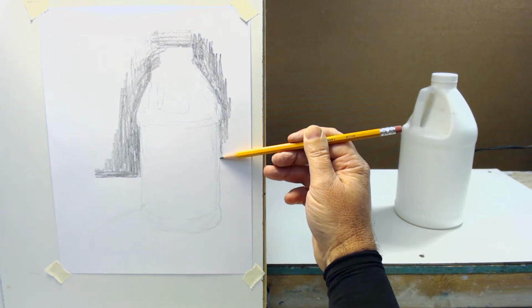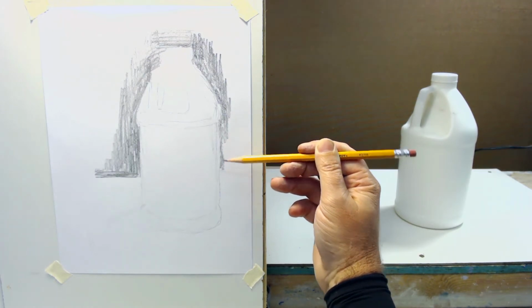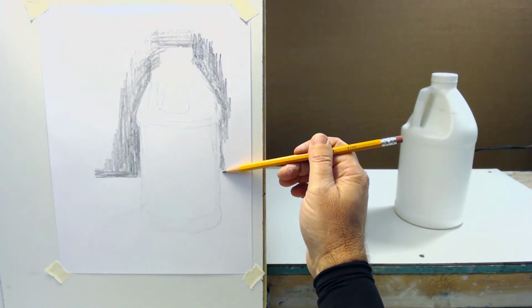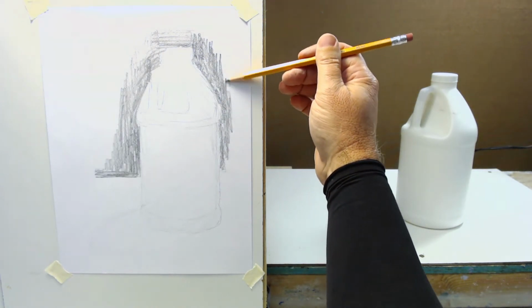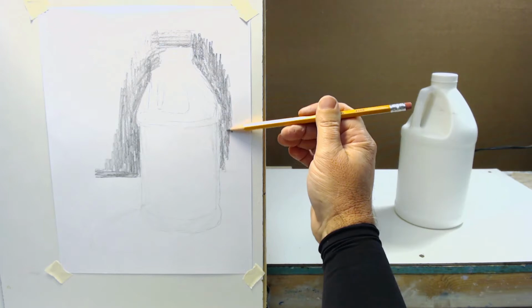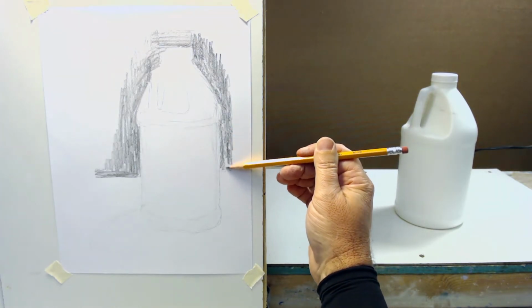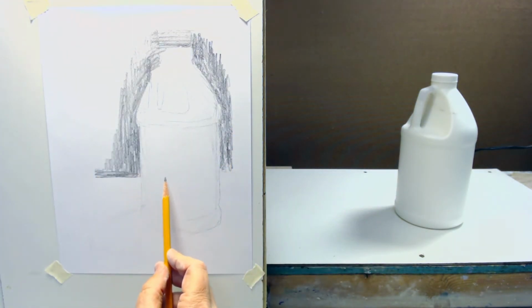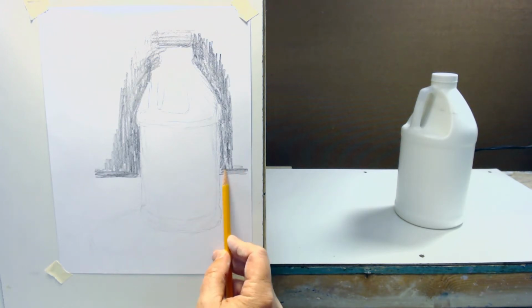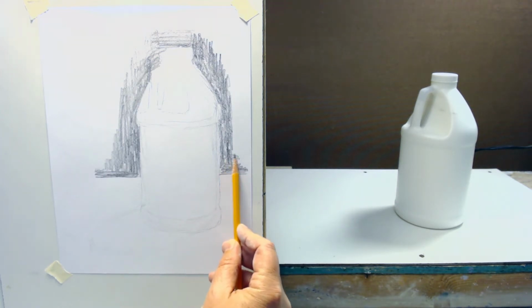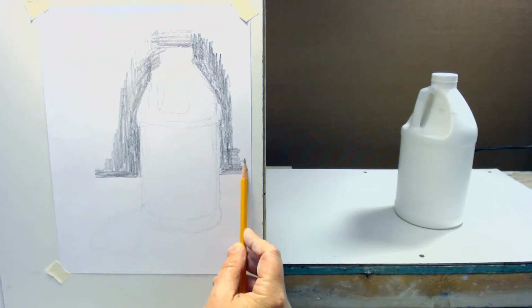Okay. So I continue to give it this difference in value, and that's what's making the line. And not really an outline this time, but a contour line. Much more natural. Contour lines. Remember, what does a line do? A line separates one thing from another.